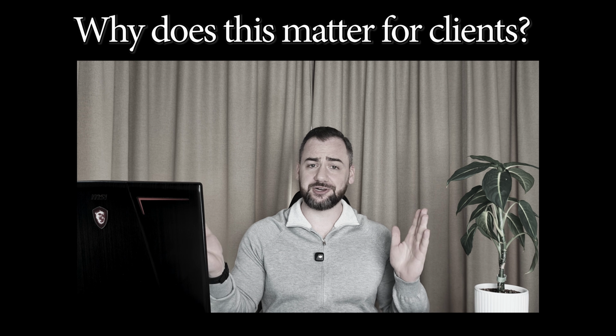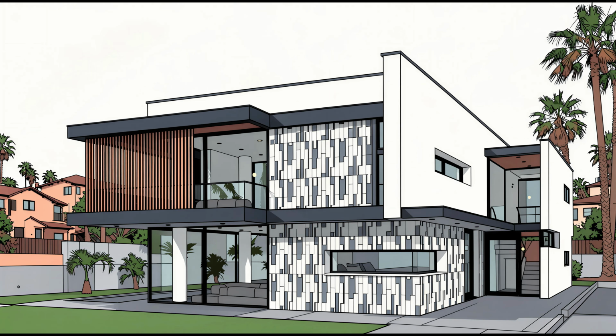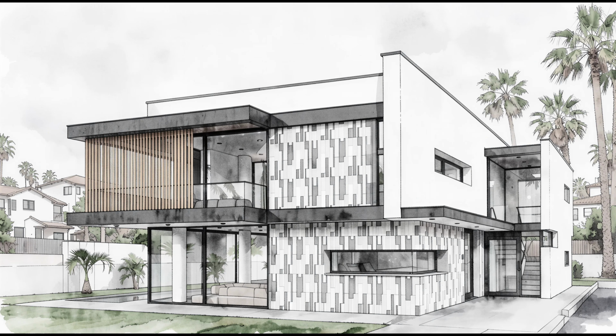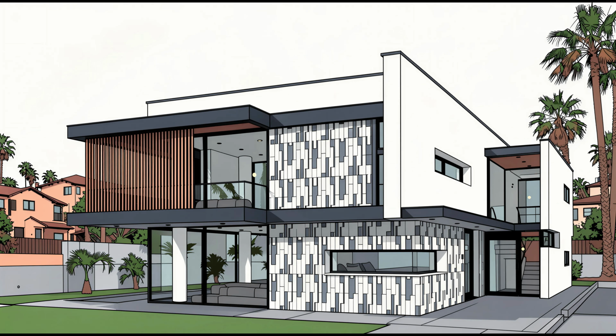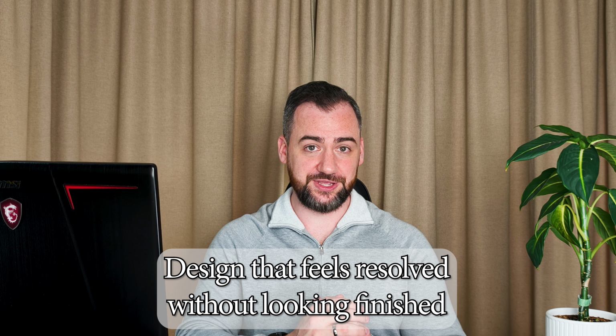Why does it matter for clients? Because not every client wants to see a photorealistic render at an early stage. Some clients need to understand the intent, the massing, the atmosphere, without getting fixated on a material that might change 3 times before the planning. These styles let you show the design that feels resolved without looking finished. So that's a really useful tool to have.